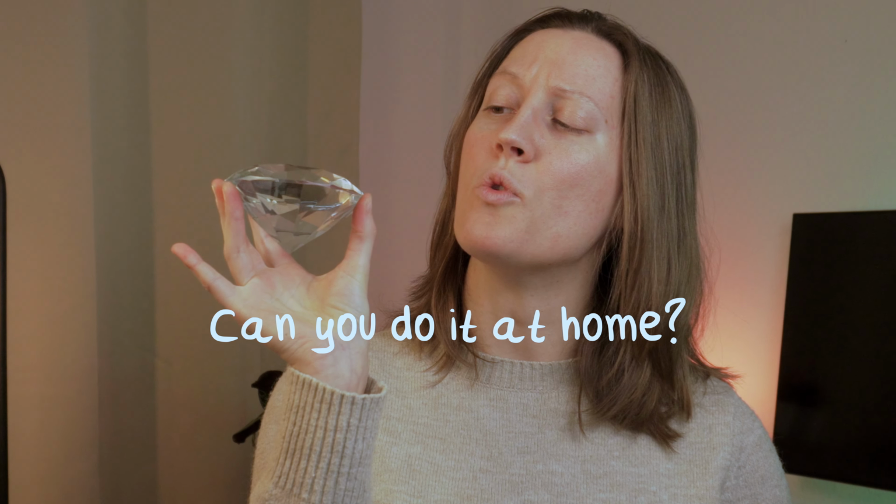Turn a pencil into a diamond? After all, they are the same thing, carbon. So can you turn one into the other? 100% if you have this expensive machine. But if you're poor like me, the question becomes, can you do it at home?